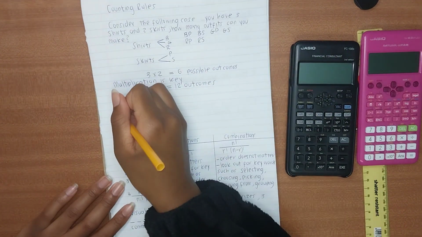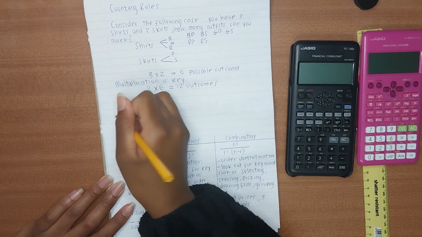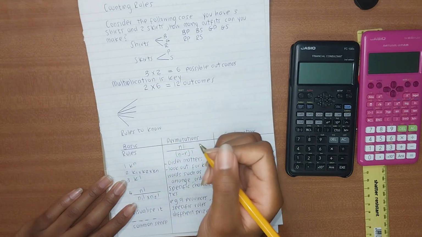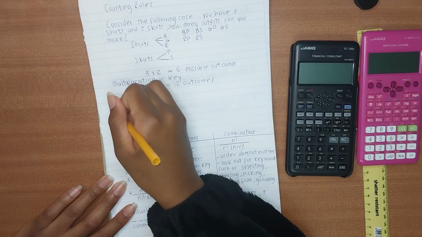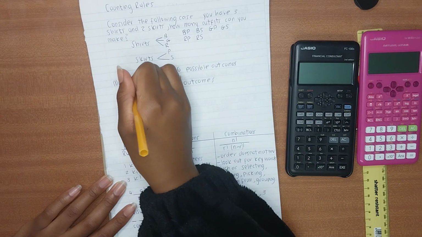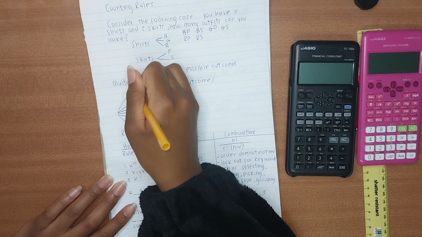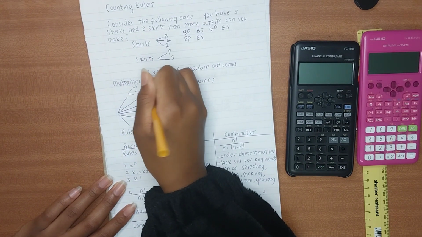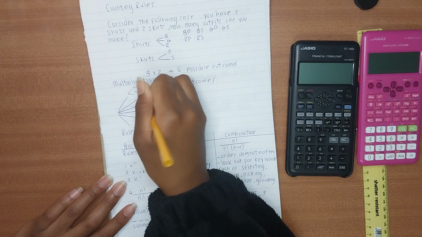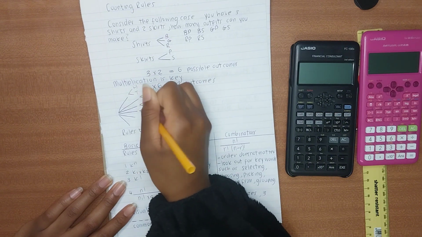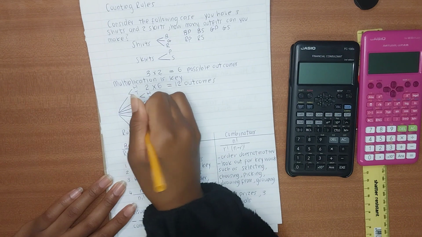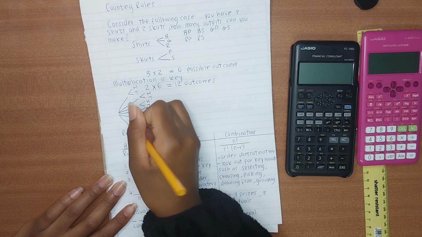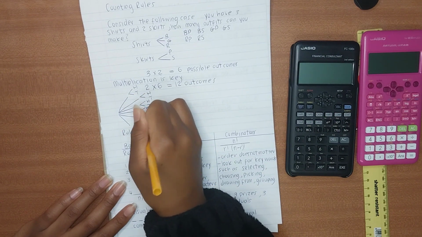Let us look at it. So you have 1, 2, 3, 4, 5, 6, right? You can get a head or a tail, head or tail, head or tail, head or tail, head, tail, head, tail, right?